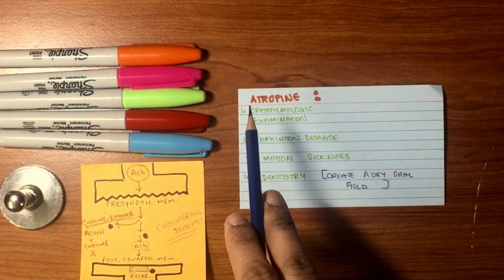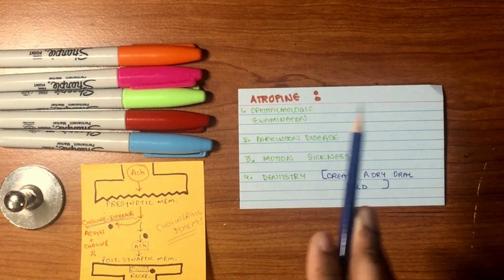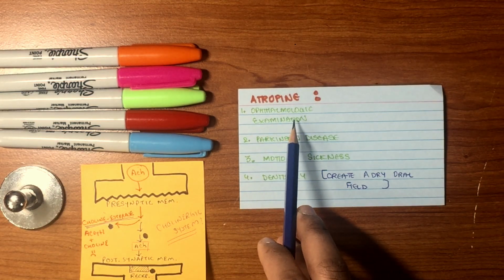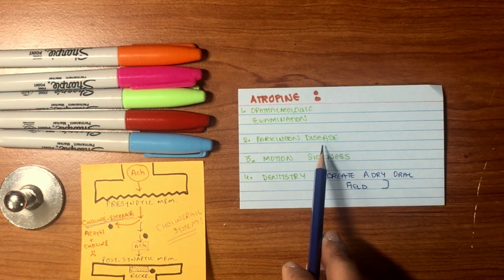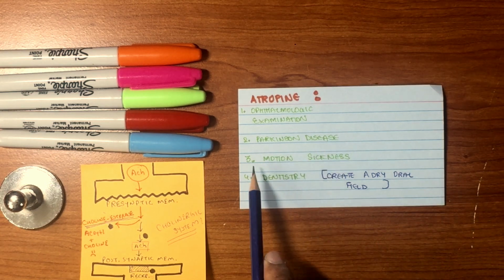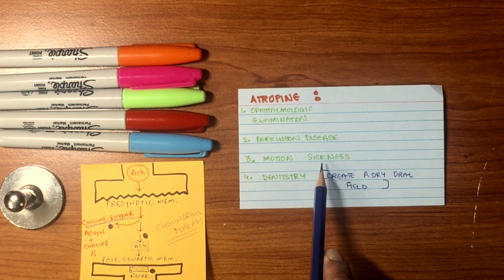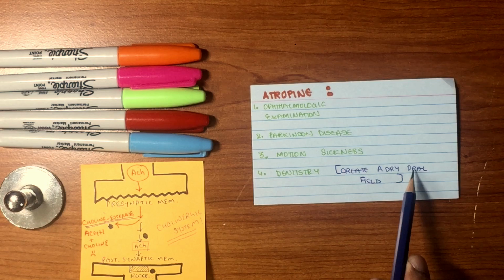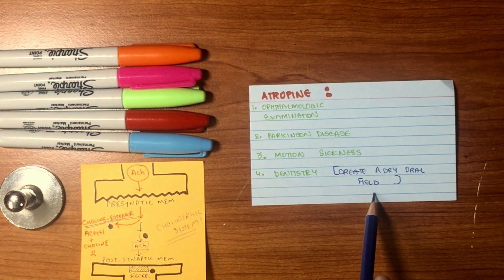Again, just a recap of atropine, which is an anticholinergic drug. Number 1, ophthalmologic examination, so dilation of the pupils. Number 2, Parkinson's disease, as it relaxes the muscles. Number 3, motion sickness, as it reduces the gastrointestinal activity. Number 4, in dentistry, we use it to create a dry field, as it reduces the secretions of the salivary glands.